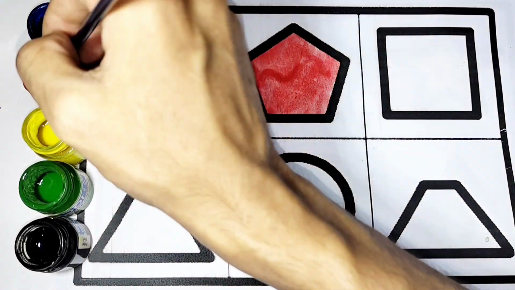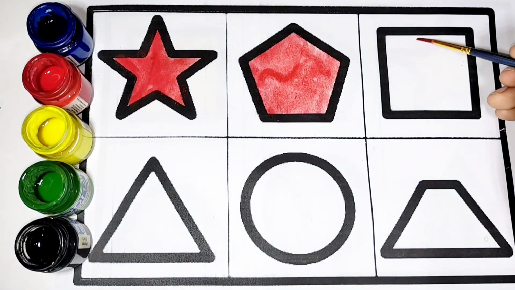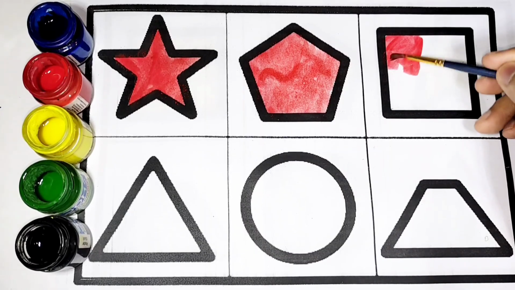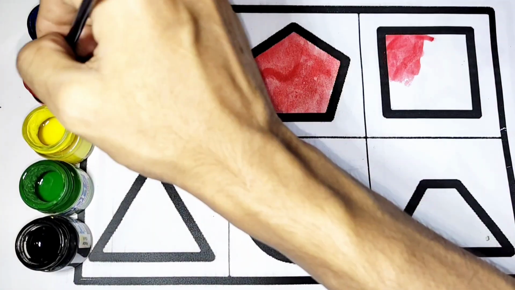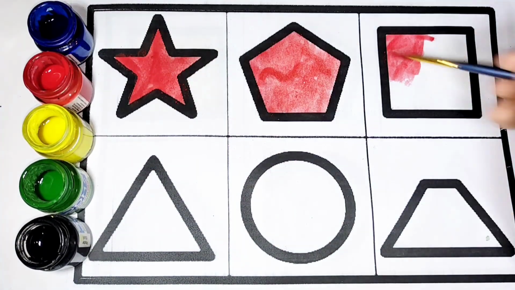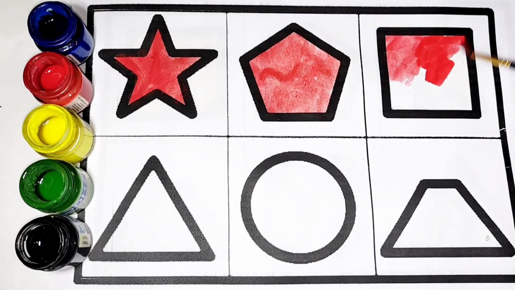Kids, the next one is square. The shape of square. And now we're using the color of red.